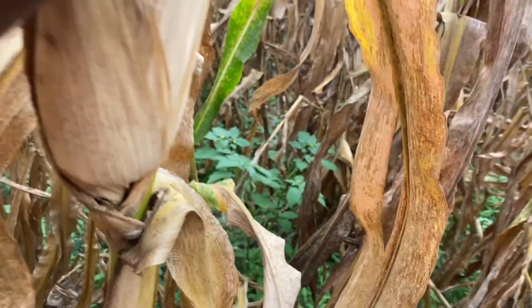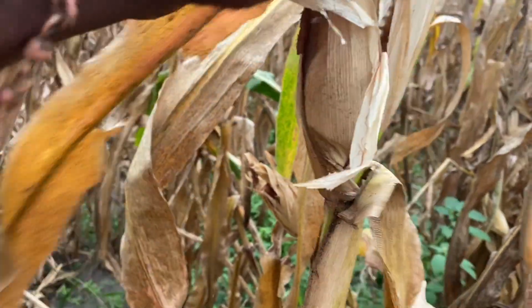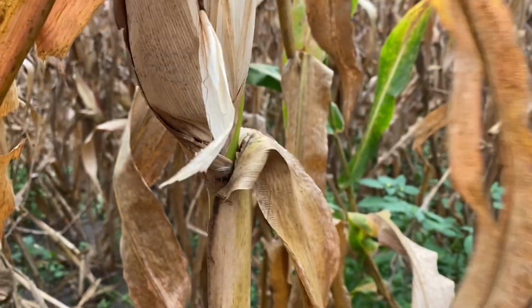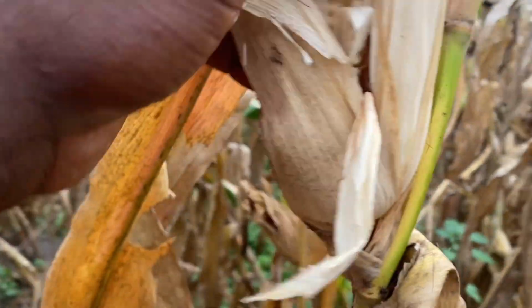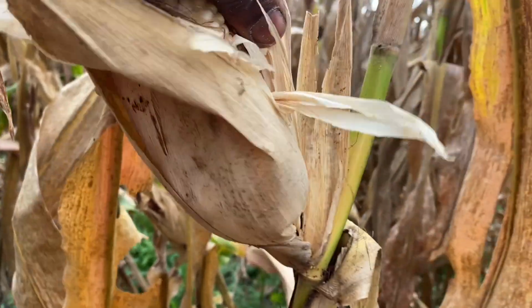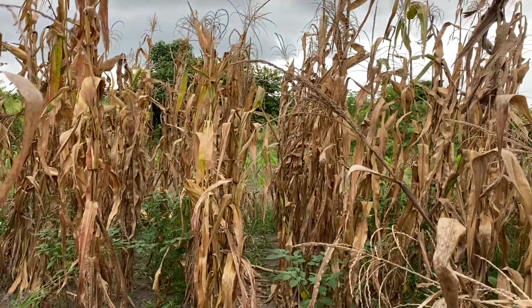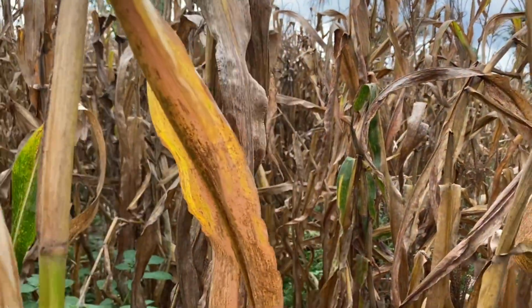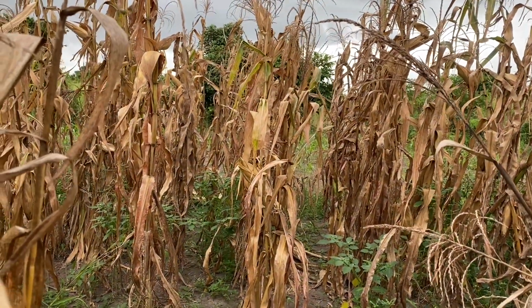Then you use a paper or whatever you can use, and you collect the pollen from plant A and put it on the silk of plant B. And you also do that the other way: you collect the pollen from plant B and put it on the silk of plant A. After that, you cover them all again so that there will not be cross-pollination from any outside source.